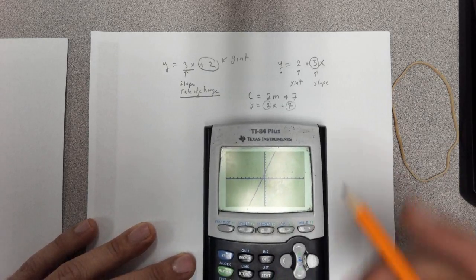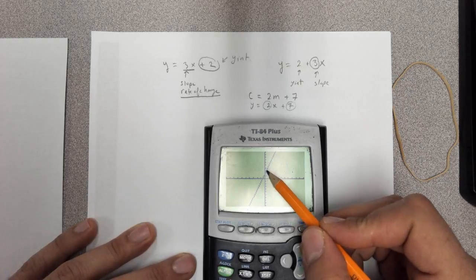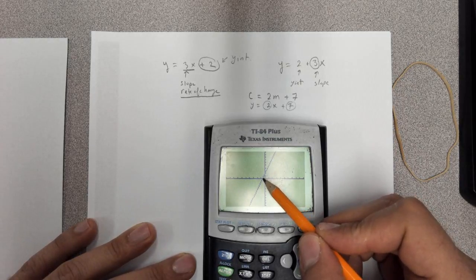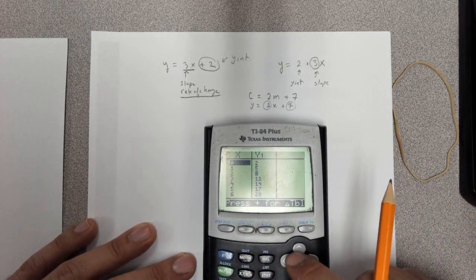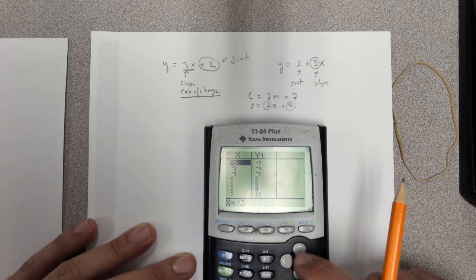In the graph, you can locate the y-intercept because it's on the y-axis. You can locate the x-intercept, which is on the x-axis. If it's right on the notch, that's great. If it's not, you can approximate. As for the table, you have all these points right here.